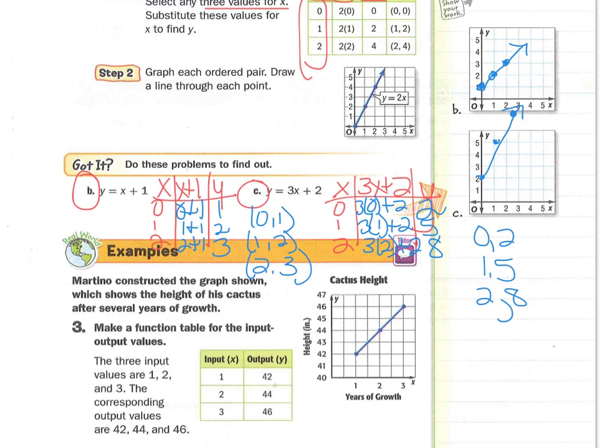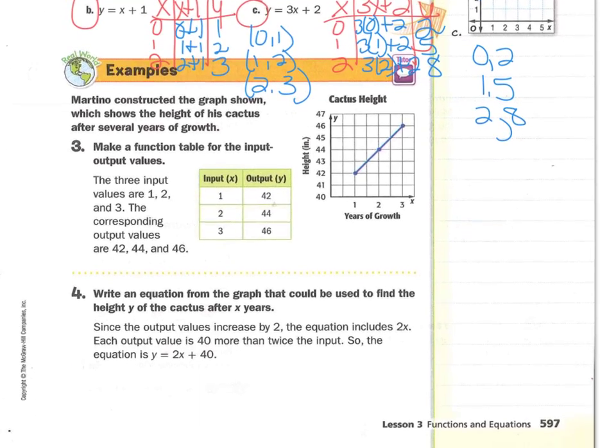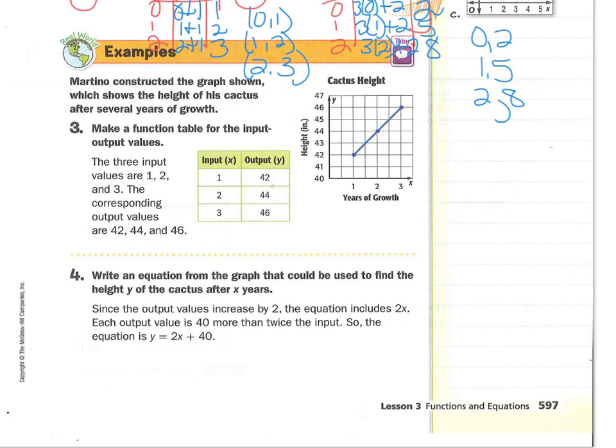Okay, let's look at one more real world example. Or maybe two. Martino constructed the graph shown, which shows the height of his cactus after several years of growth. Make a function table for the input-output values. The three input values are 1, 2, and 3, because you see them right here, 1, 2, and 3. Those are the x values. The outputs you can see are 42, 44, and 46. Okay, so we plug them in there. So basically, we just took that right off of a graph.